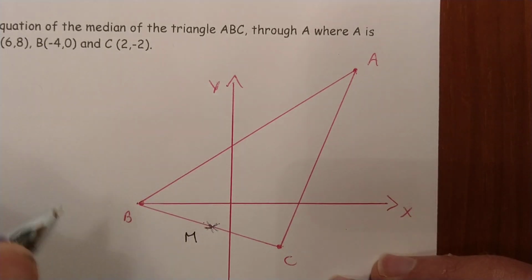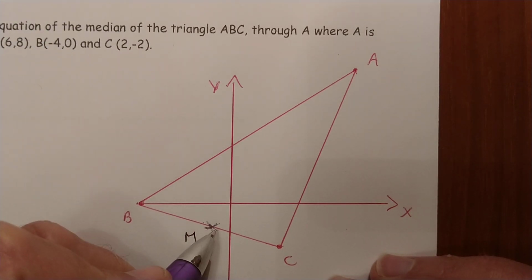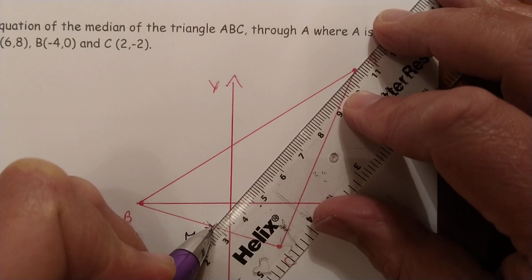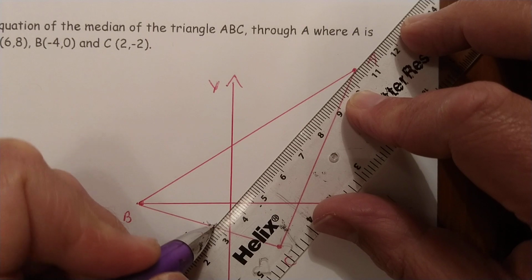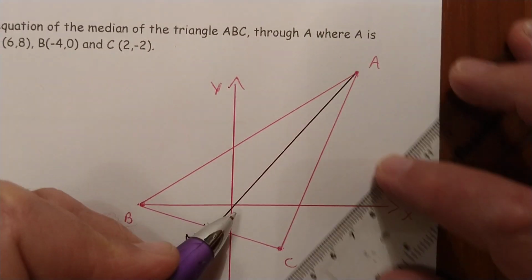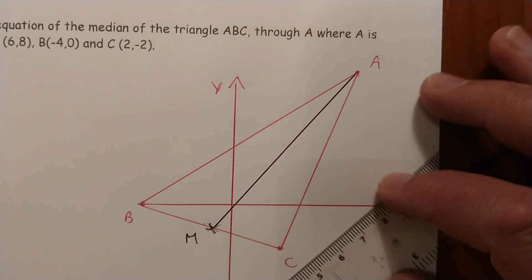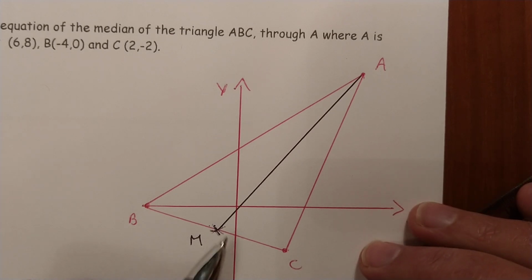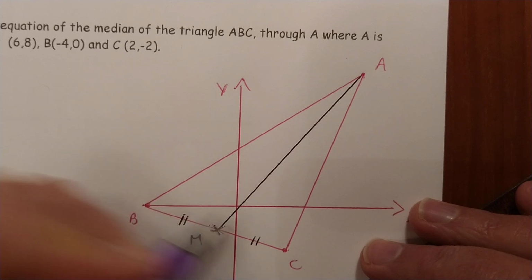If I was having to do other medians, I might call it M1 and M2 or so on. But it's only this line here. So we're looking for the equation of AM. And I'm going to try not to put it through the origin here, which would have been quite easy to do, because there's no guarantee that it does go through the origin. So you can see my sketch, it goes slightly to one side there. And I'm going to try and work out the equation of AM, all right? And I know that these two lengths are equal.